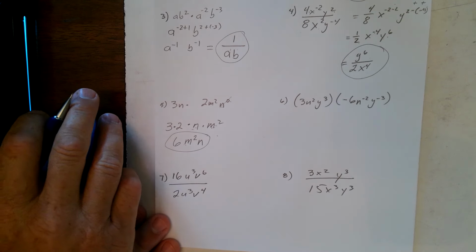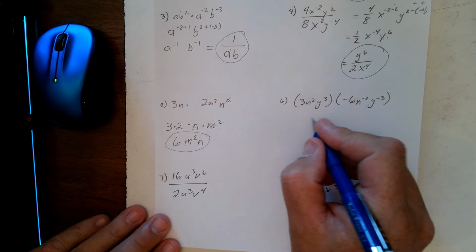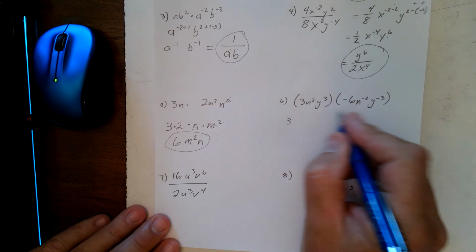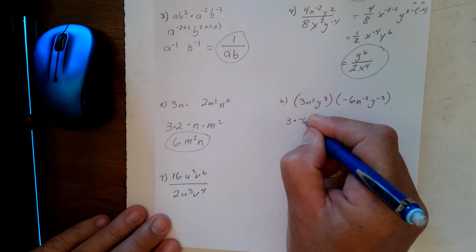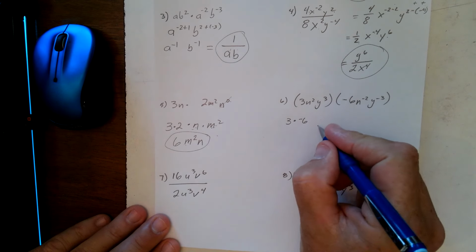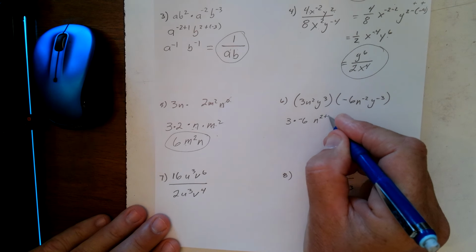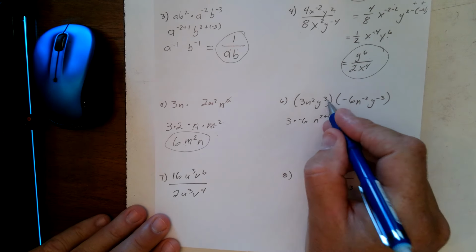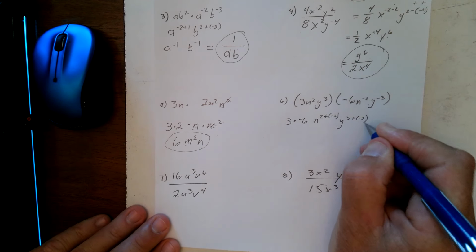Okay, so this next problem, we're going to take the product, which means we're going to add the exponents. We'll start with n to the 2 plus a negative 2, y to the 3 plus a negative 3.